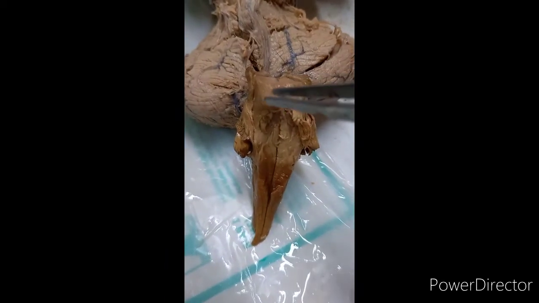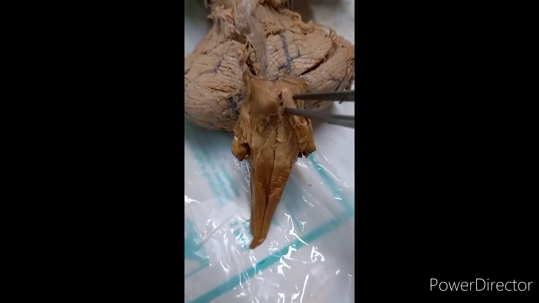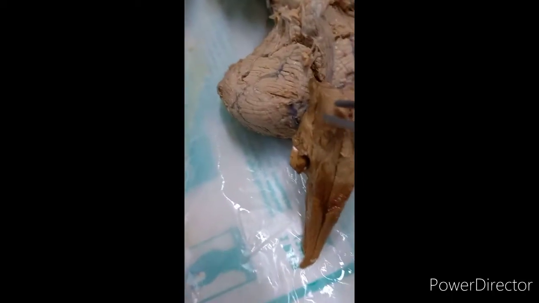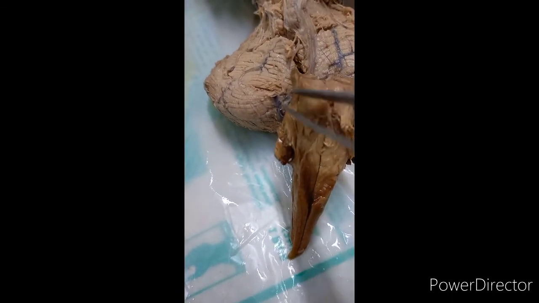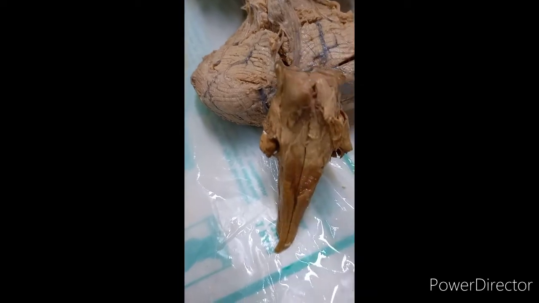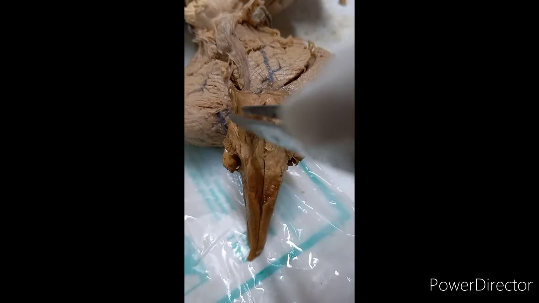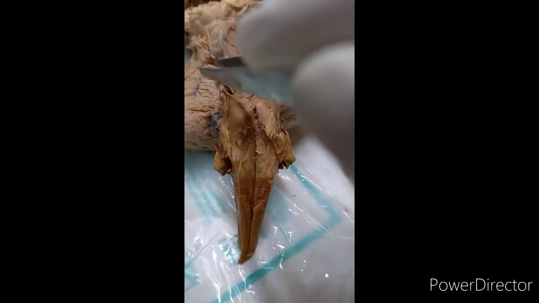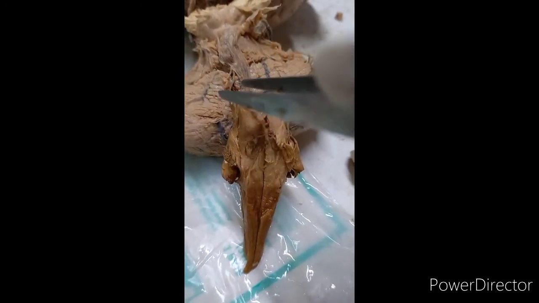So here in this specimen we can see this is at the region of the inferior colliculus. From the inferior colliculus, lateral to it, we can appreciate the superior cerebellar peduncle here that connects the midbrain with the cerebellum.